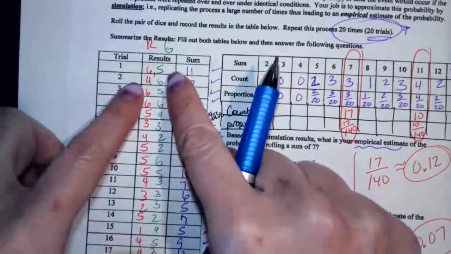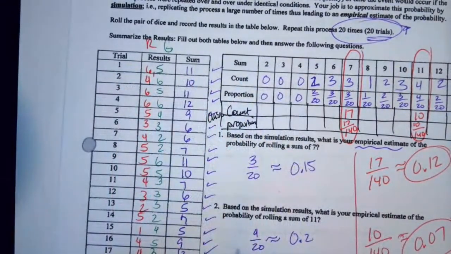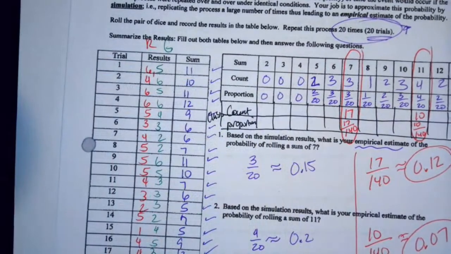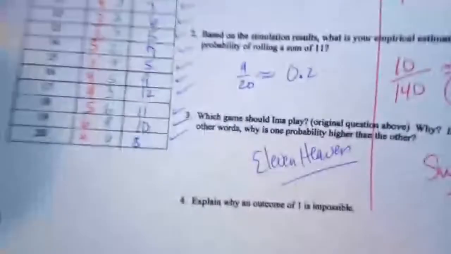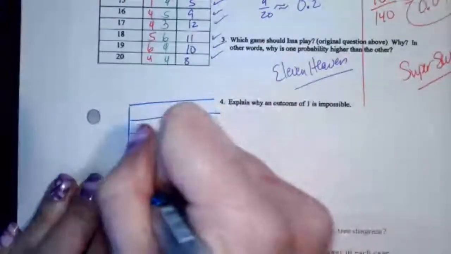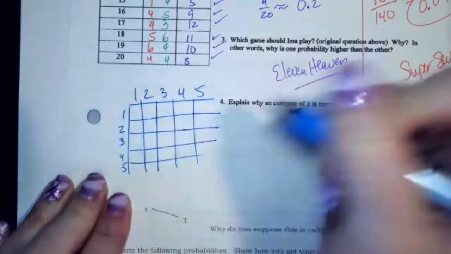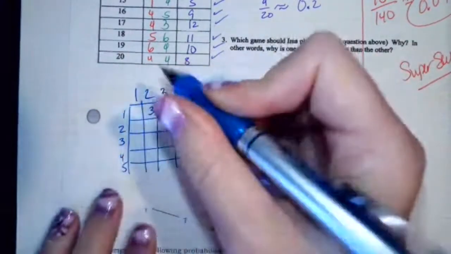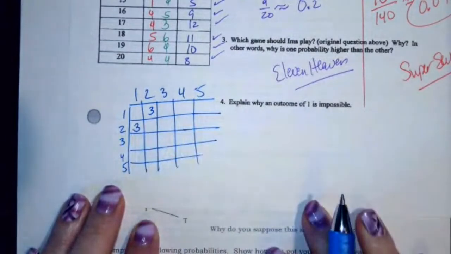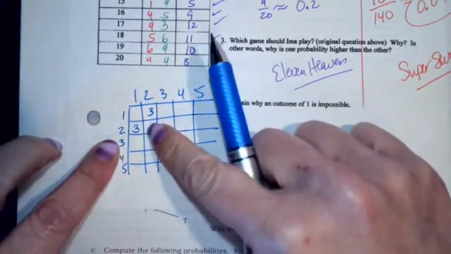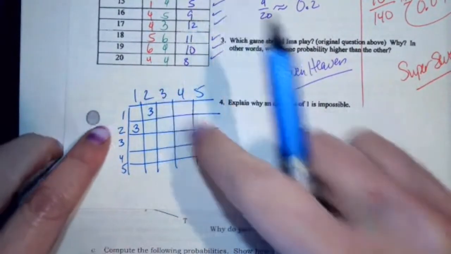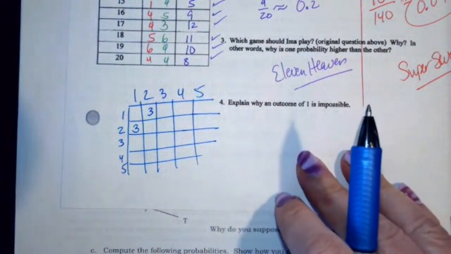We count 4, 6, and 6, 4. We record it differently, even though they both give us a sum of 10. And if you think about doing a multiplication chart or an addition chart, you see the same thing happening. If I'm going to do 1, 2, 3, 4, 5, and 1, 2, 3, 4, 5, 1 plus 2 is 3, 2 plus 1 is also 3. I'm getting the same sum, but I'm starting with the digit in a different row. Got it. Okay, thank you.